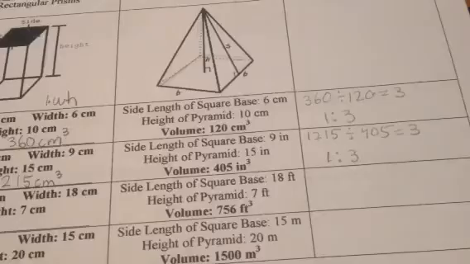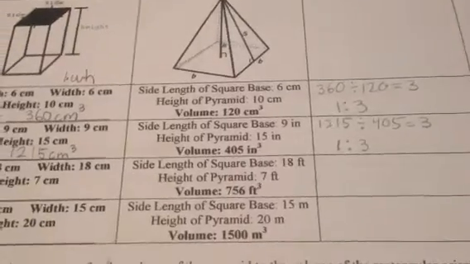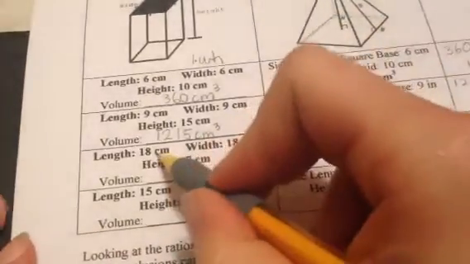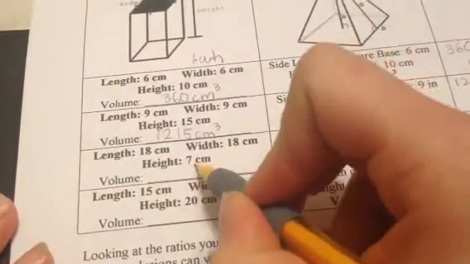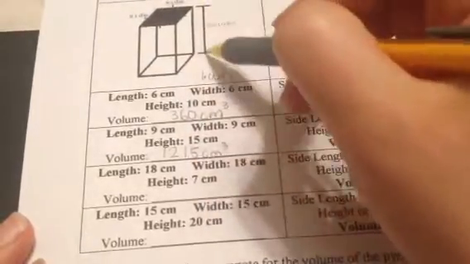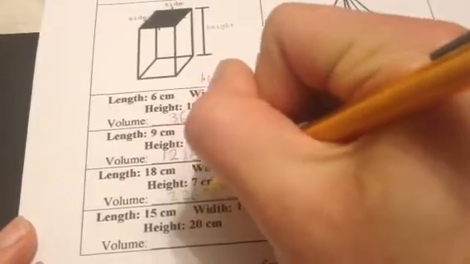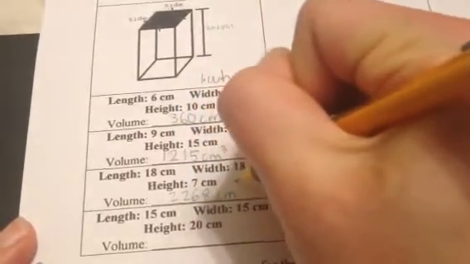Now, if you already are starting to see the pattern, you can go ahead and pause the video and finish these last two. If you need to see a few more examples, you can keep going. So now let's change our dimensions to 18 with a height of 7. So now these are going to be 18, and then this one's 7. So 18 times 18 times 7 is 2,268 centimeters cubed.